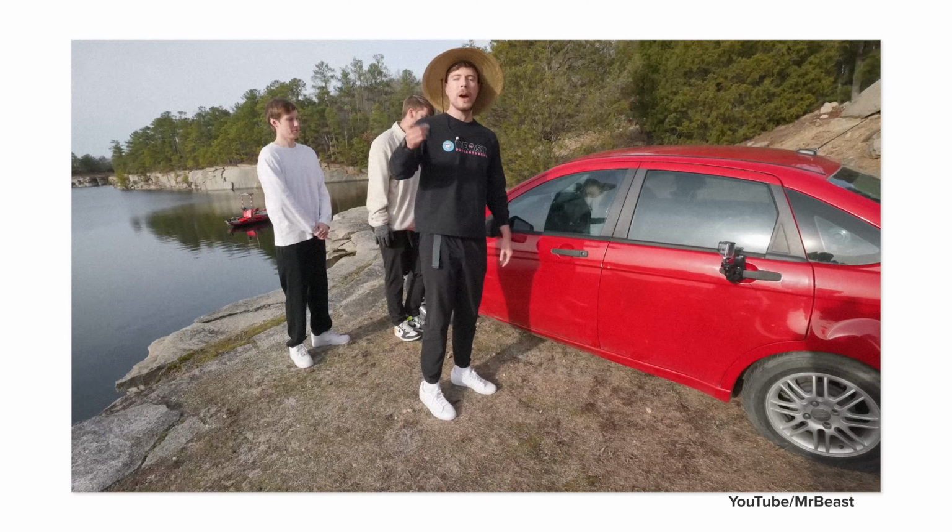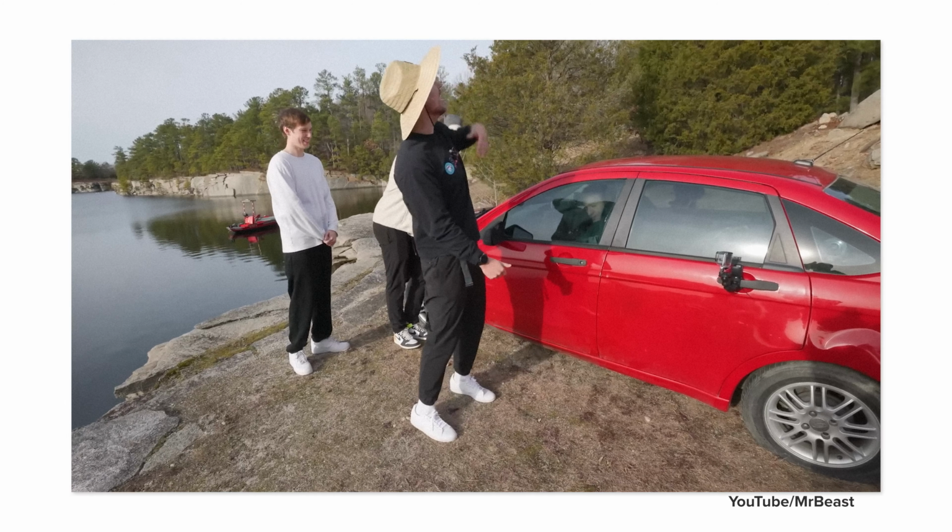Stupid, yeah. Which is why we're gonna drop him in the lake. Bring in the crane! It's not about cutting fast like most people think. It's about constantly re-engaging the viewer with interruptions.